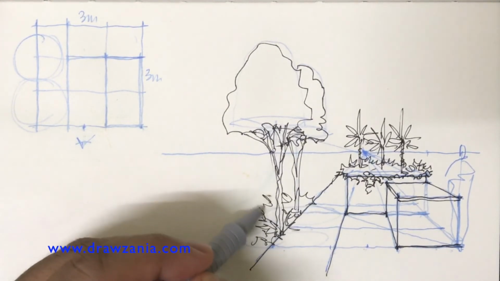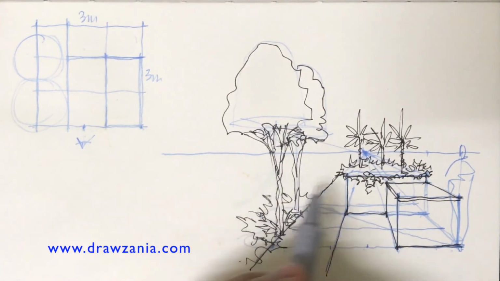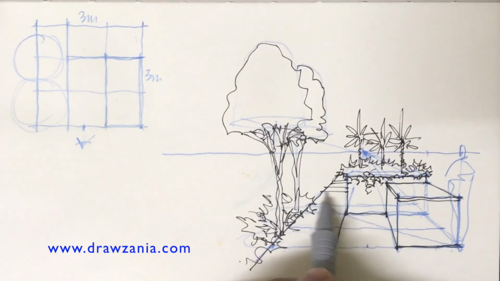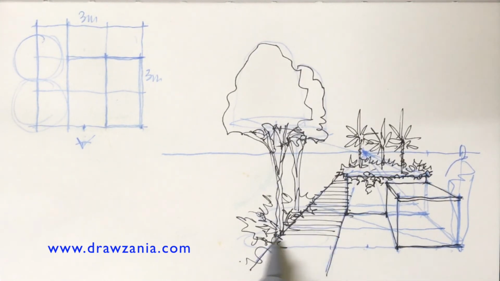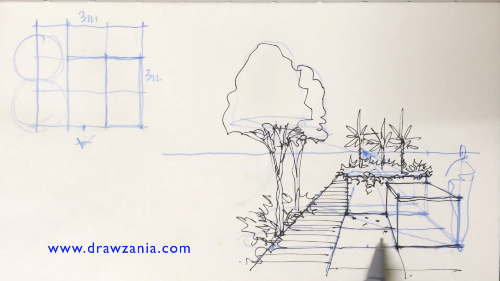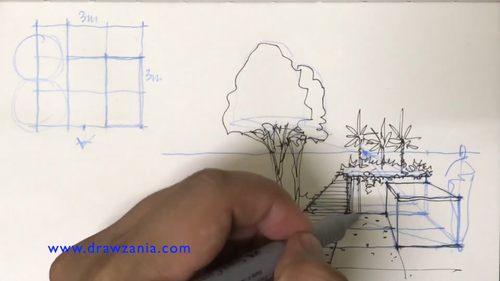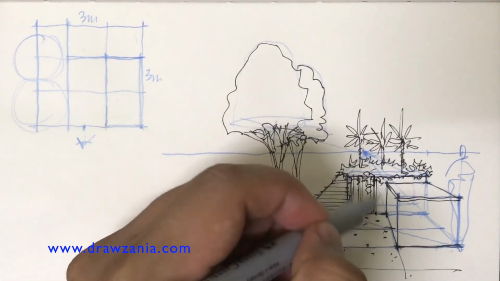Then you have the overall setting of your perspective. Then you render it a bit on your pathway, with simple lines, to create a pathway, and then what will happen here is just a path with tiles or whatever you want to render. Put some dead leaves just to give some character to your planter box and to your floor.